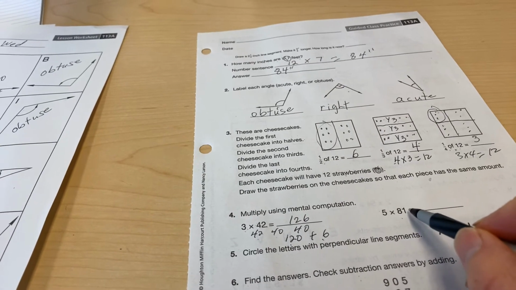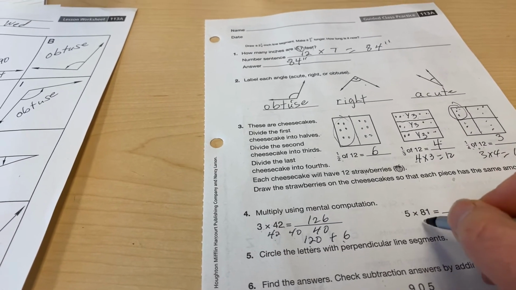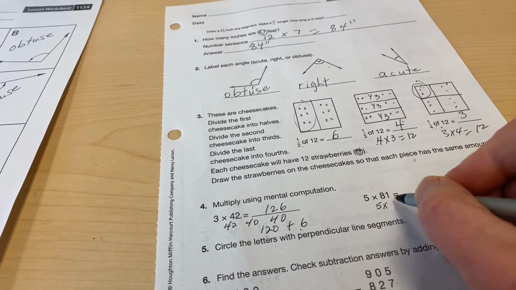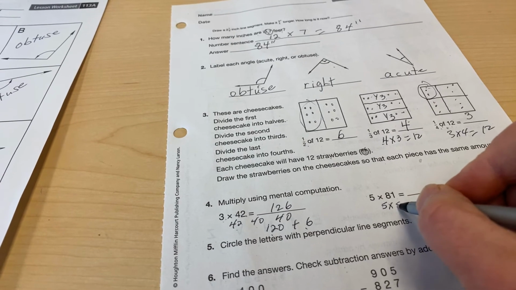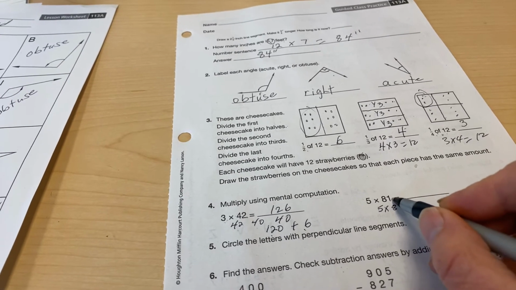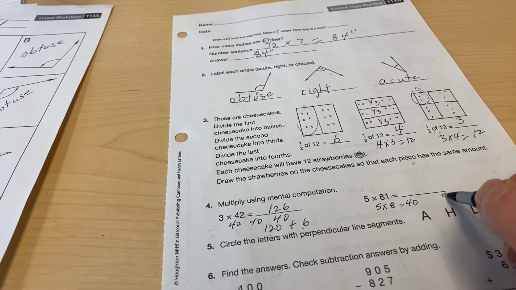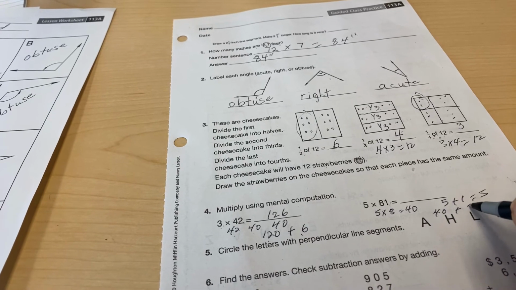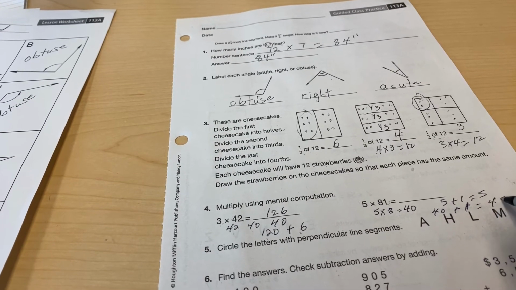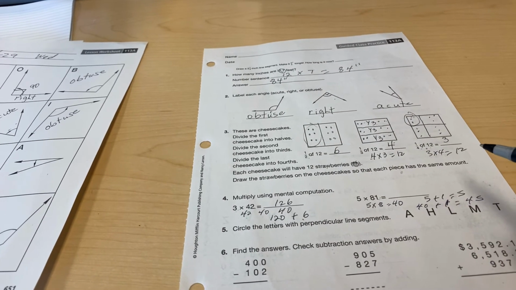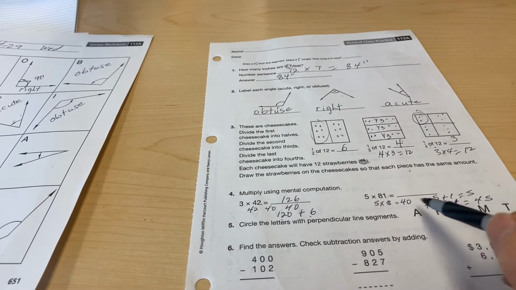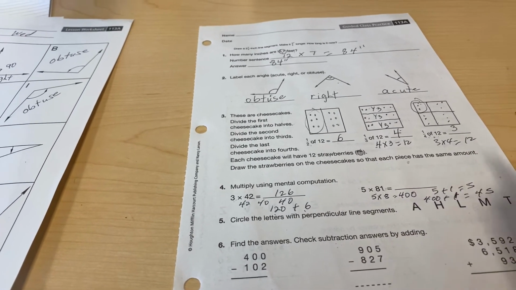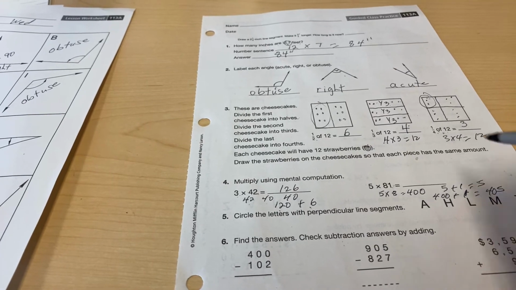Okay, 5 times 81. So we already know that 5 times 8, remember the clock, is 40. 5 times 8, that means 5 80s. 5 times 8 equals 40. And 5 times 1 is 5. And then you add it together. 40 plus 1 equals 45. Is that right? That's not right. That cannot be right. Oh, I see. That would be 5 times 8 is 400. I missed a digit. So that cannot be right. So it's 405.